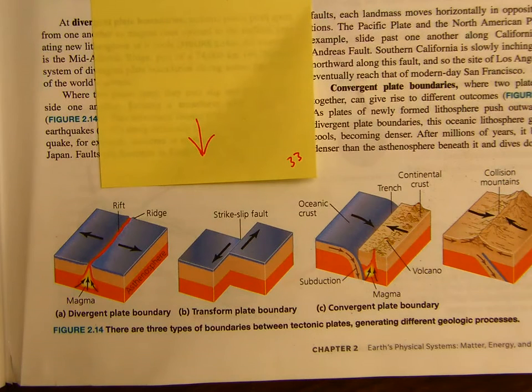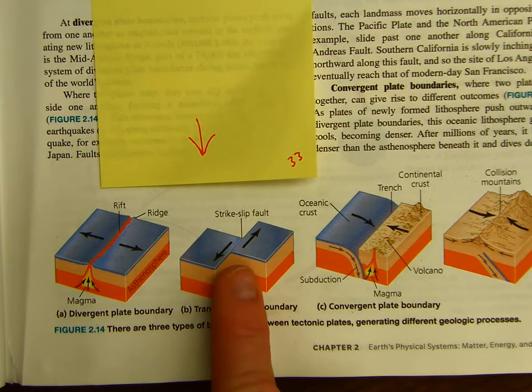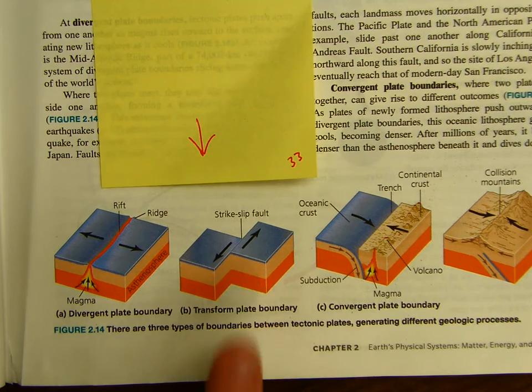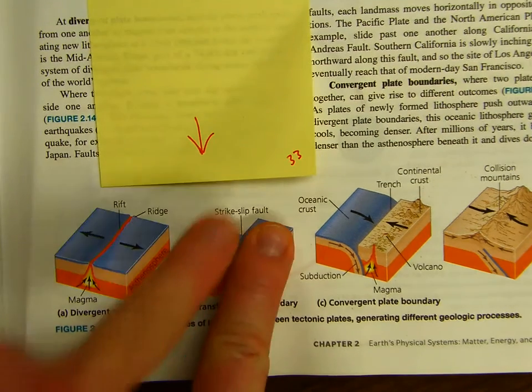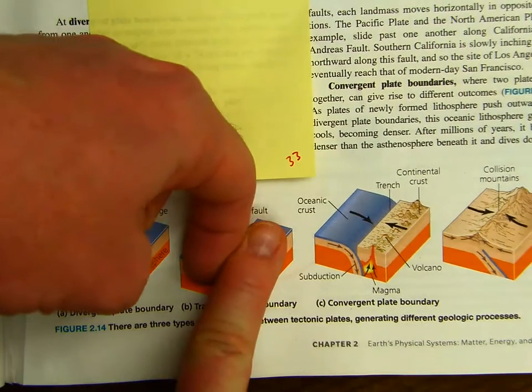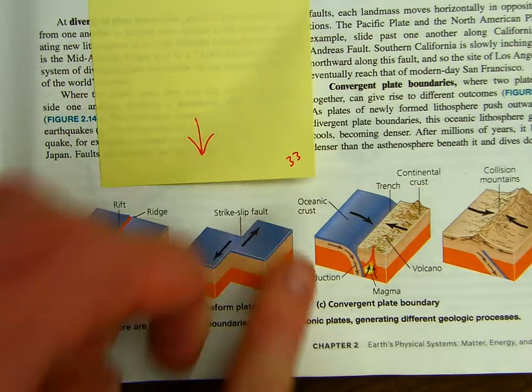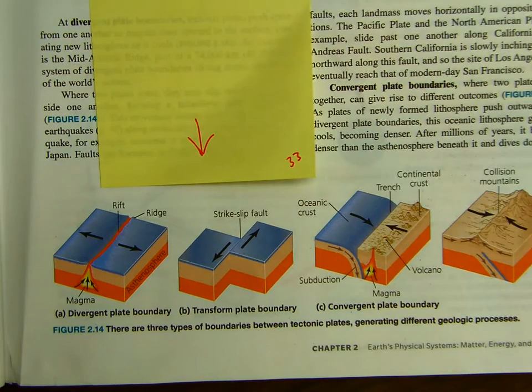Next one there, that's the transform plate boundary, what's called a strike-slip fault. A lot of earthquakes happen because of this occurring. It's because things are basically coming together, one's moving one way, one's moving the other way. So eventually they catch on something, and when it cracks, that's when the big earthquakes occur.